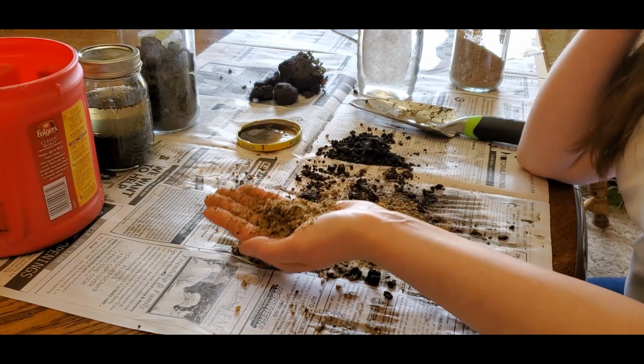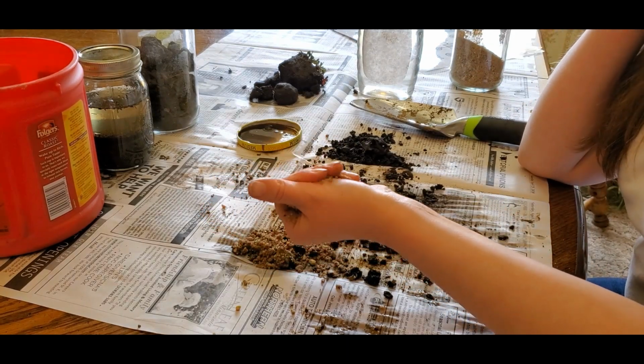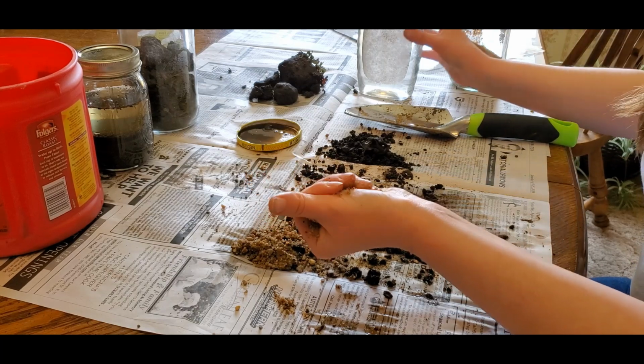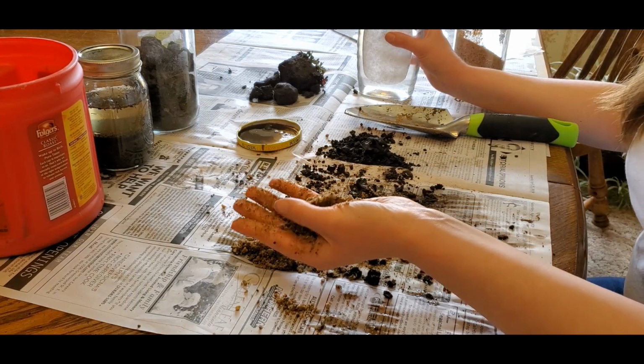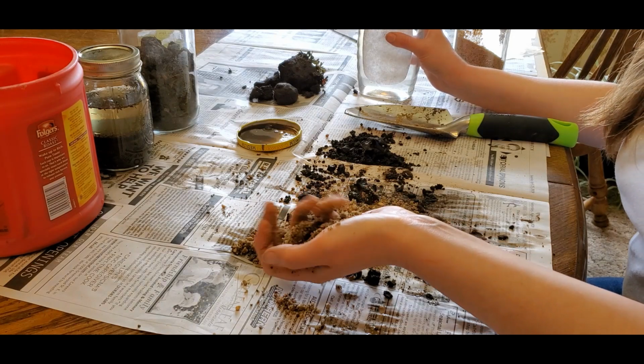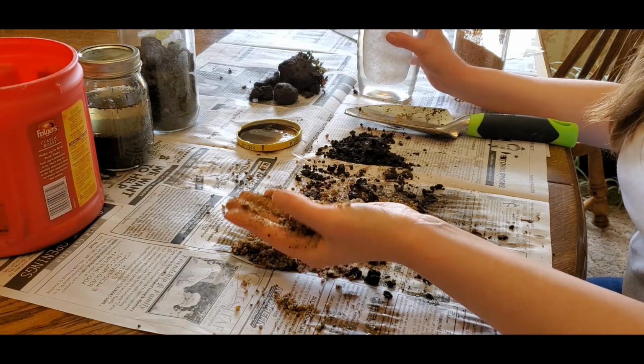It's not really got much structure to it at all. Just kind of is a bit of a lump there. So you know that it's a sand when you can't even form any sort of a ball at all.